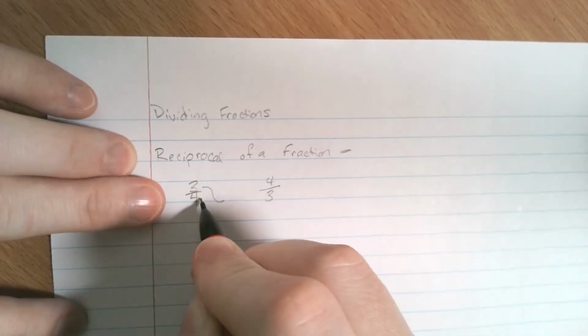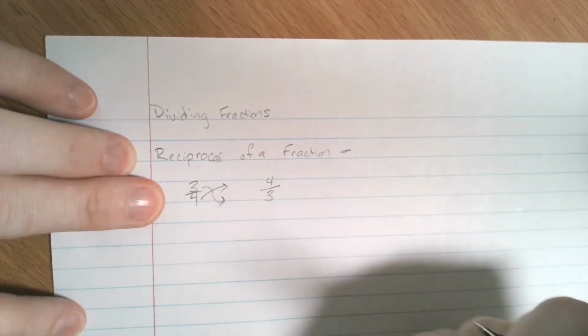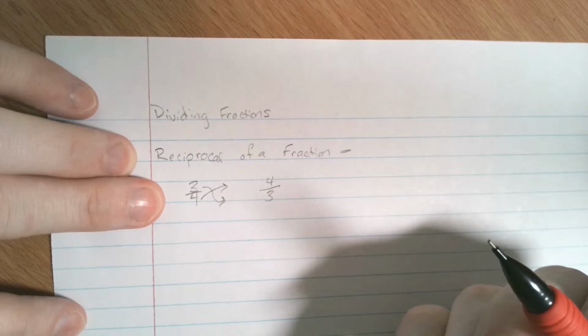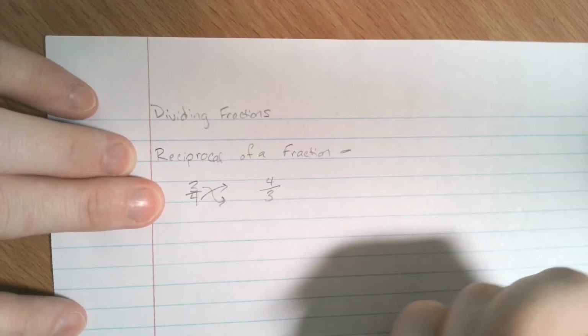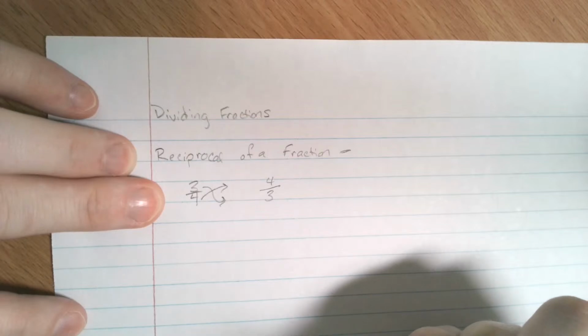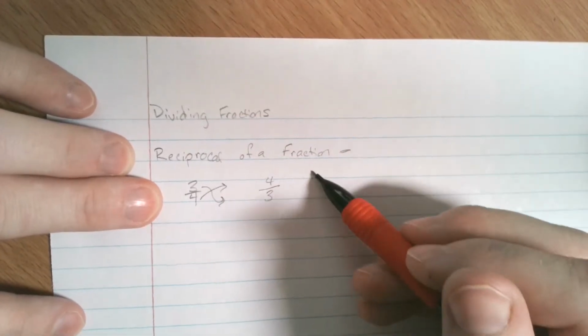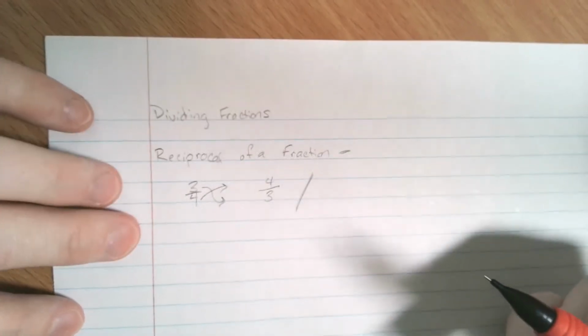The reciprocal is swapping the numerator and the denominator. That is, we invert or turn over a fraction to write it as the reciprocal. So it is still a fraction, it's just rewritten.